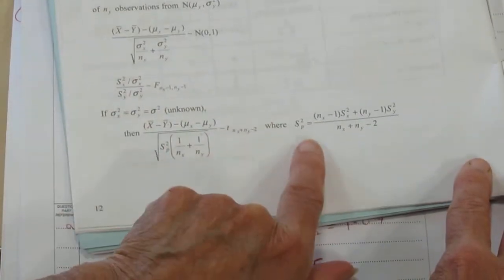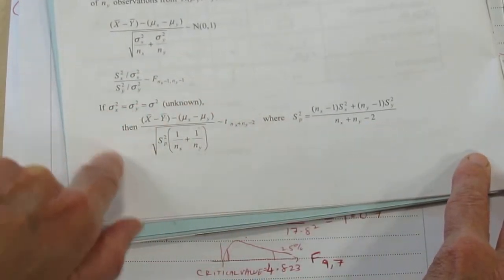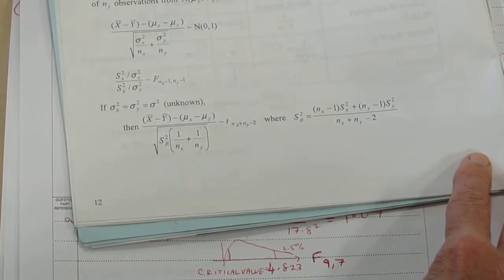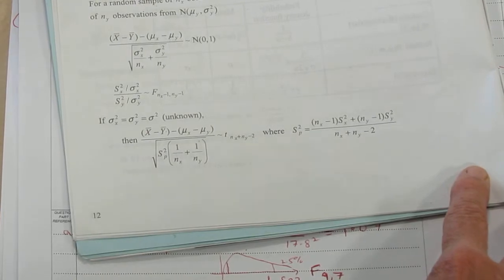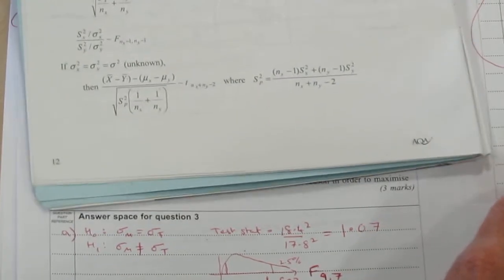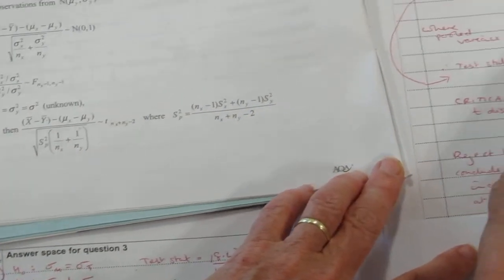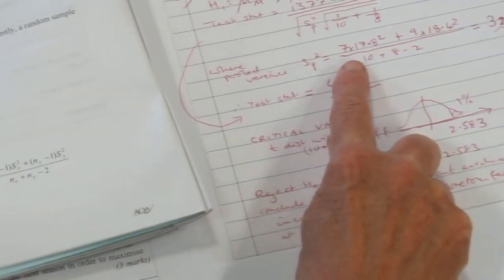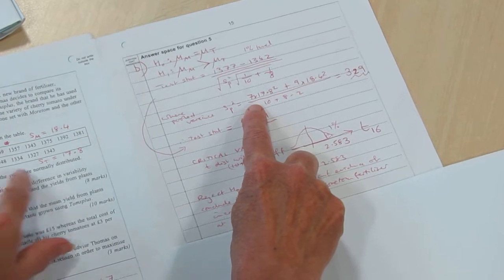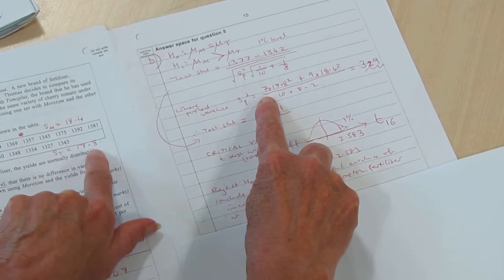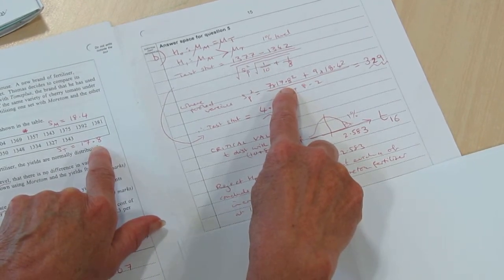We need to work out the pooled variance, and we're going to use this in your test statistic. Don't panic about the pooled variance, it looks horrible but it isn't really. So I'm going to work out the pooled variance as we need it. First, 7 multiplied by 17.8 squared.